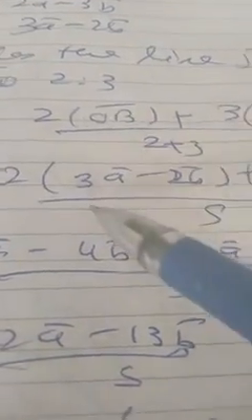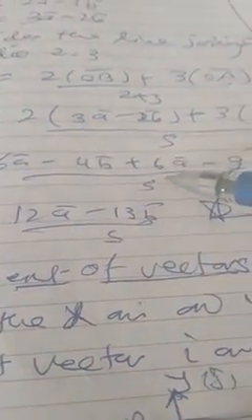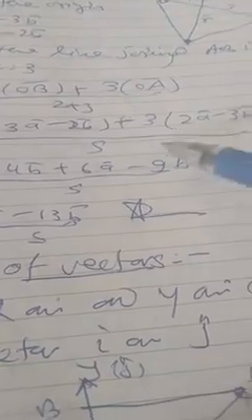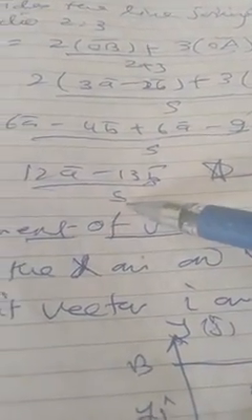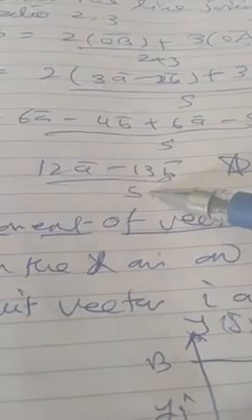Put the value of OB, 3a minus 2b, and put the value of OA, 2a minus 3b. Multiplying and solving it, that is 6a minus 4b plus 6a minus 9b, divided by 5. That gives 12a and minus 13b, divided by 5. That is the position vector of the point P.